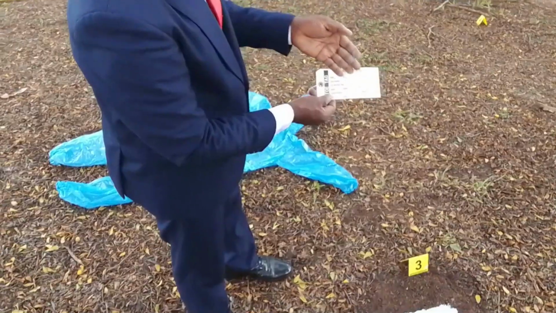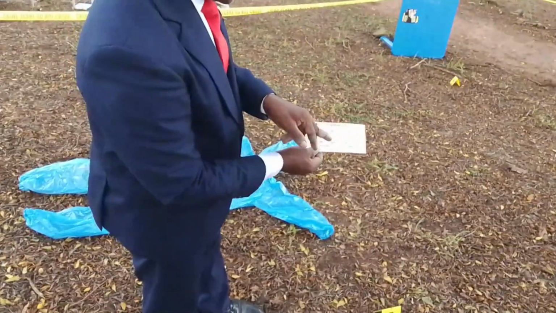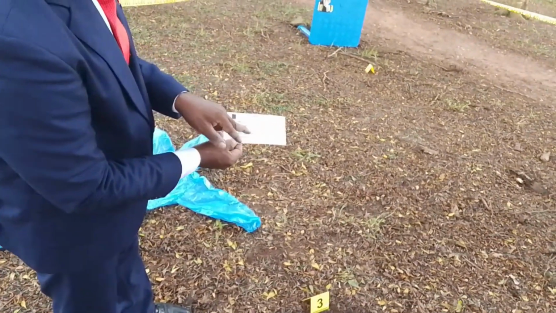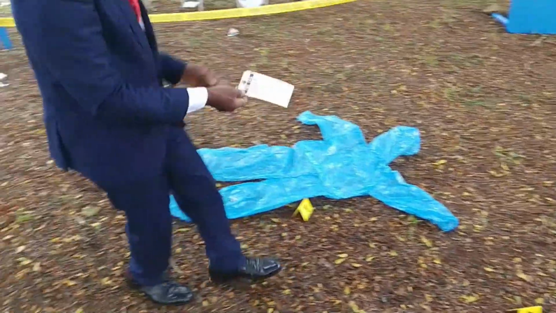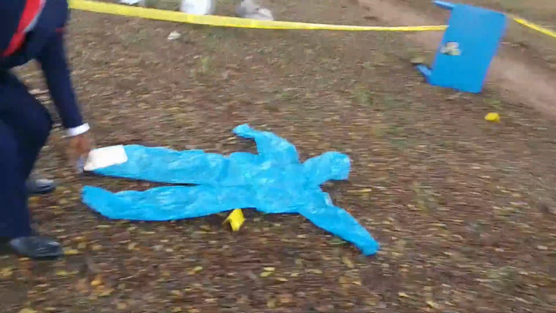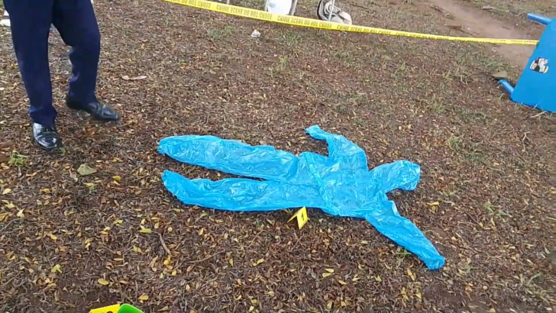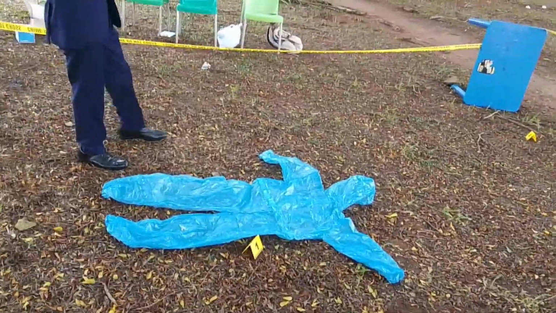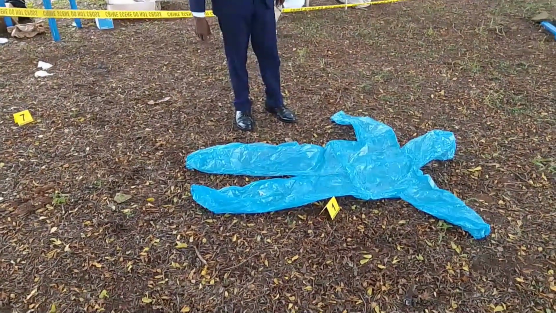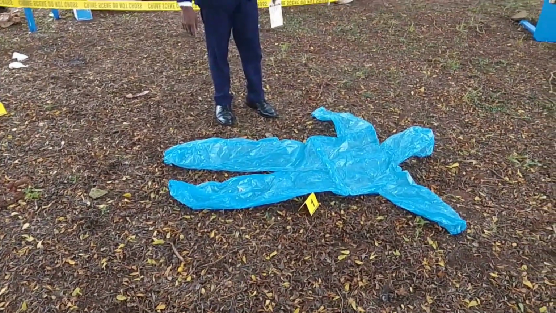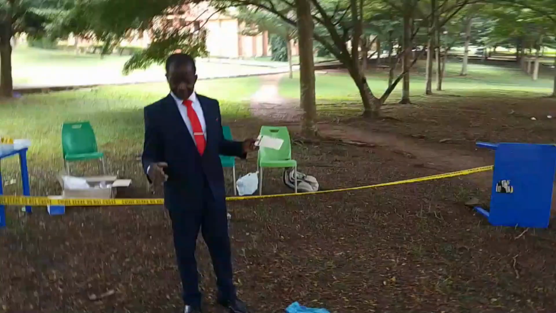So the date of birth will be there, and the date of death, sex, race, weight, and some other ones that are applicable. We fill it and tie it on the toe before the body is moved either to the mortuary or to the lab where the autopsy will be carried out on it. So what is it, sir?